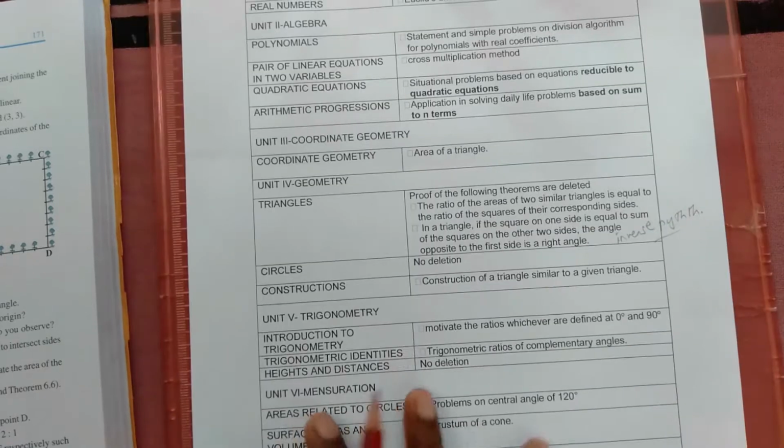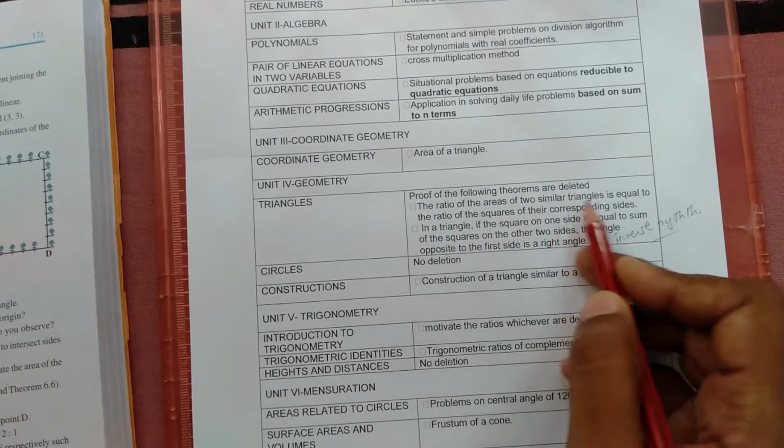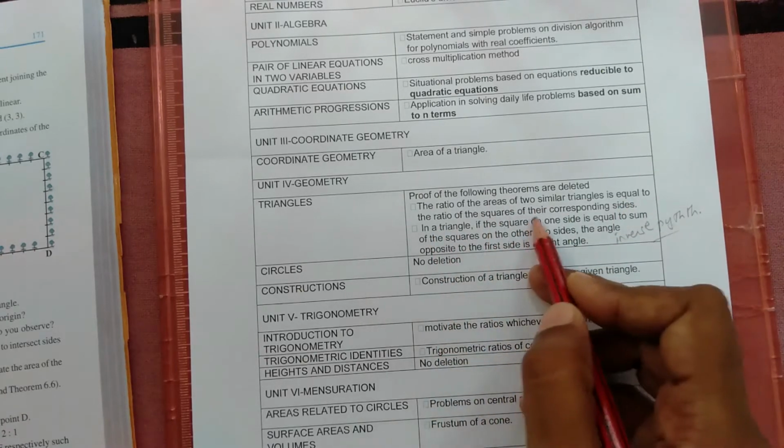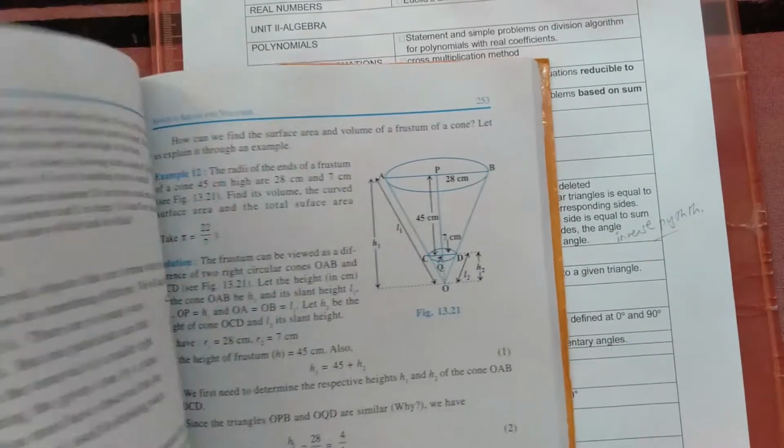Now coming to triangles. Proof: the ratio of the areas of two similar triangles is equal to the ratio of the squares of the corresponding sides. Okay, in triangles.